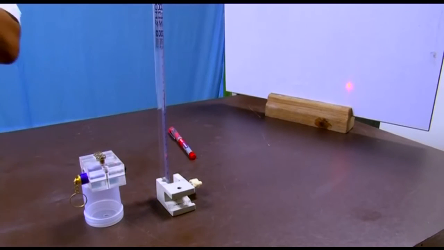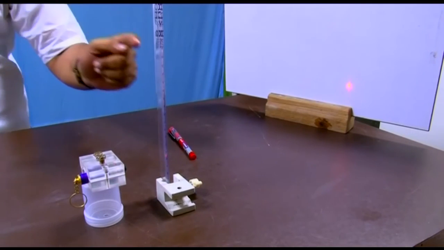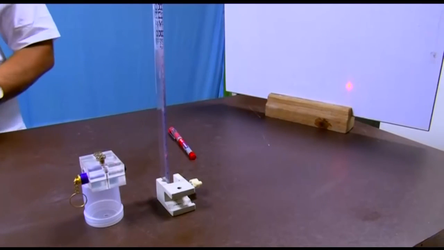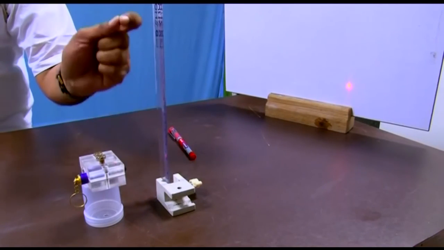So the plastic scale in the drawing box is a very good prism, and if you can measure this angle of minimum deviation, you can calculate the refractive index of this plastic material.